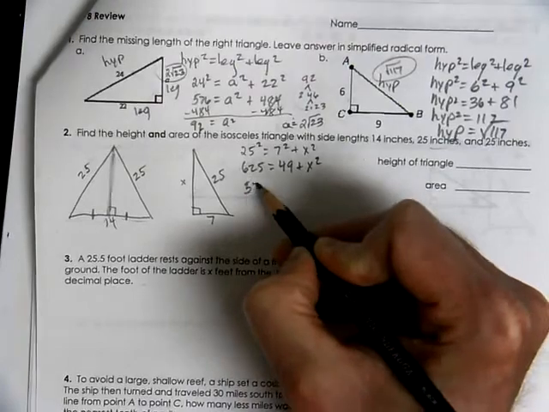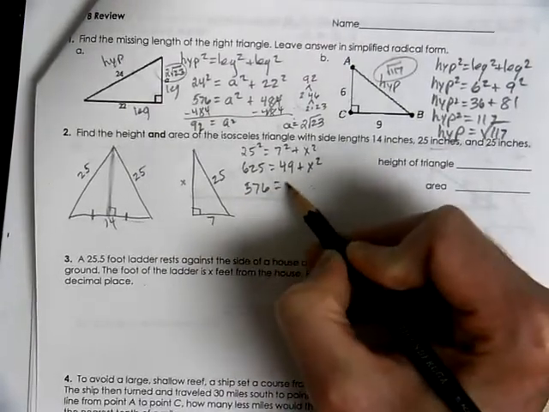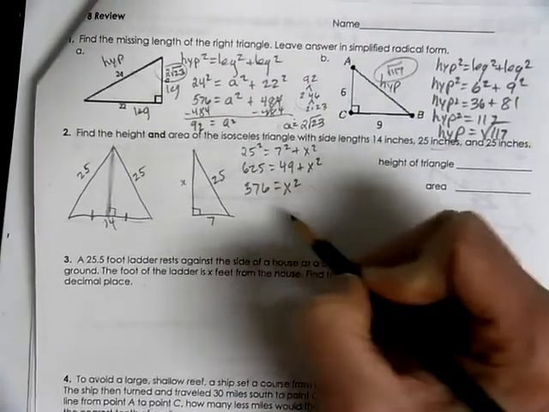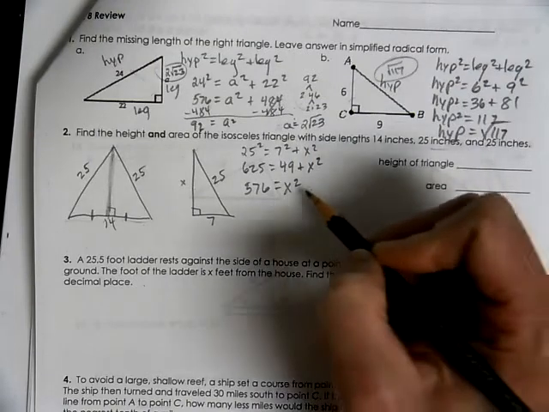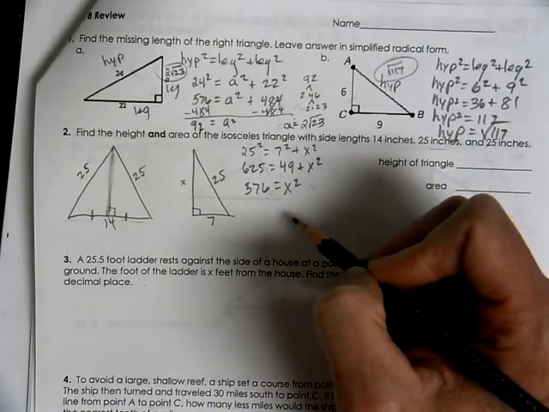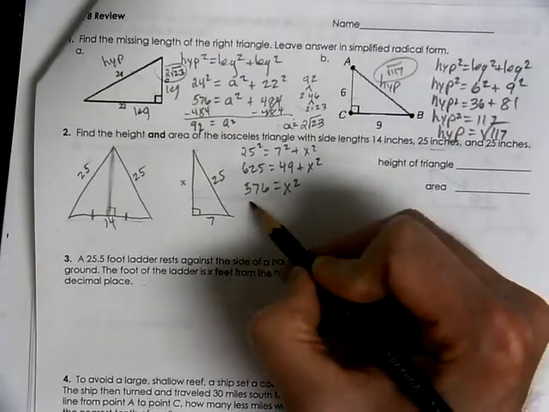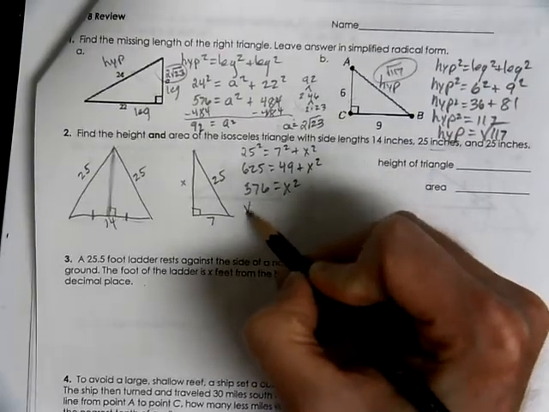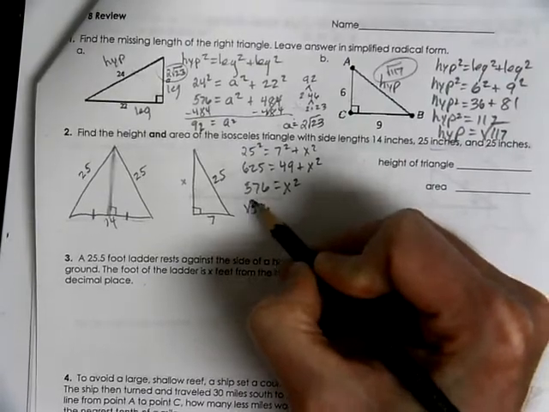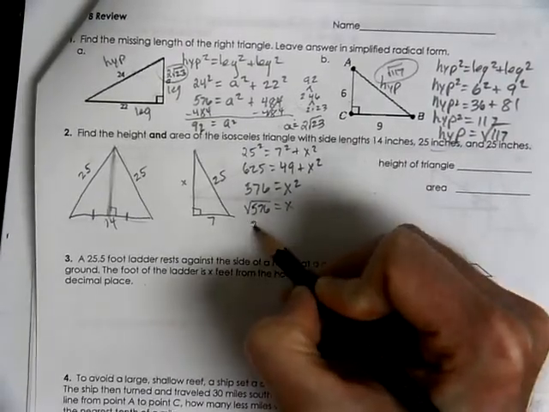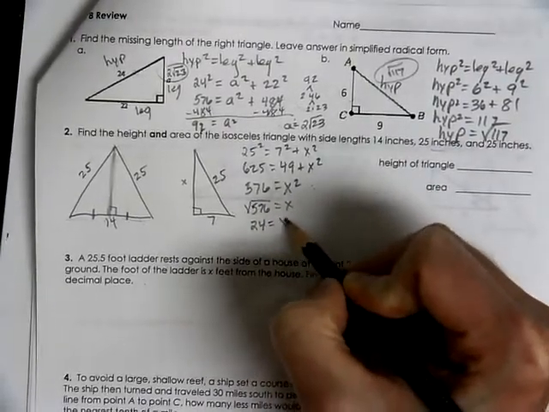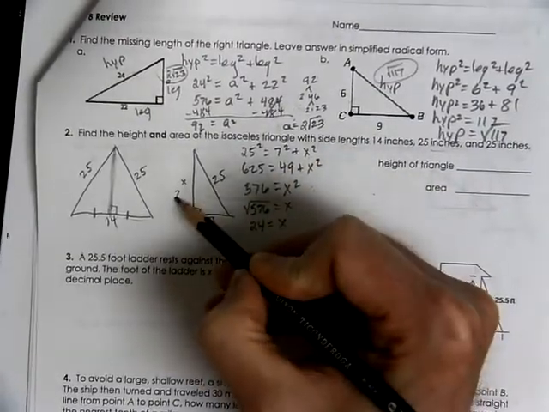We get 576 when you subtract the 49 over, and when you take the square root of 576, we get 24. So that's what makes it a Pythagorean triple.